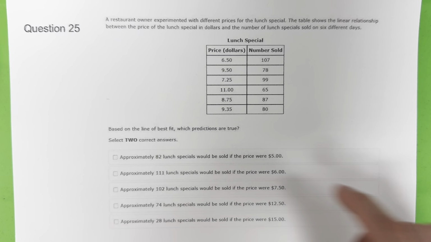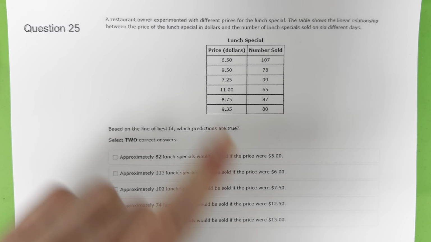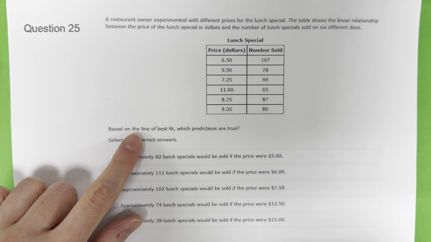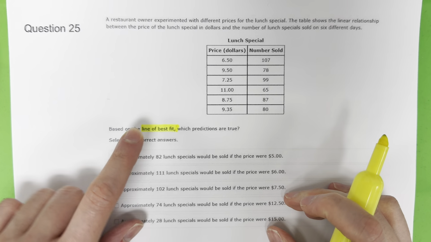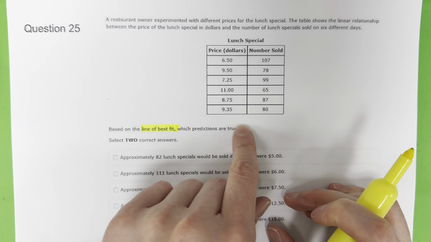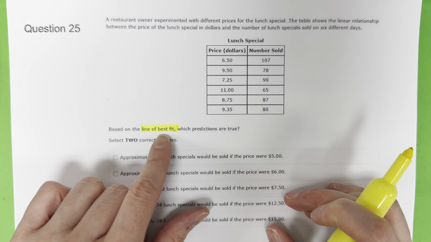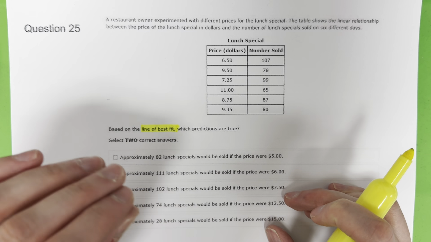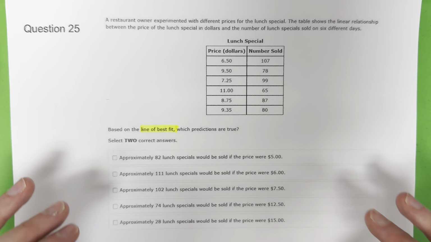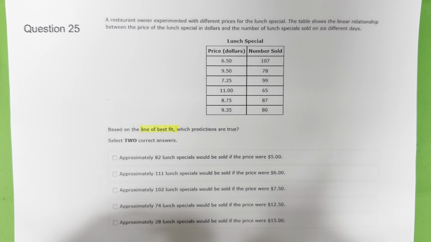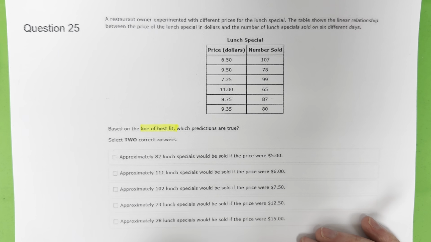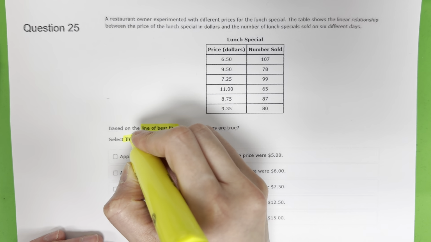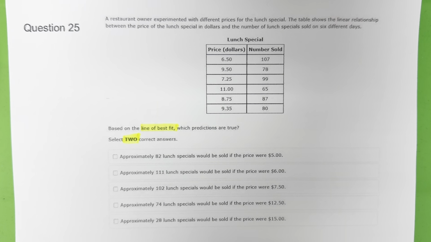Select 2 correct answers. All right, so I have a table and they said line of best fit. Line of best fit means I'm gonna have to graph these, put the points on the graph, right? And then I'm gonna need to draw a line kind of in the middle of them, like in the best place possible, which I'll talk about in a little bit. And they said which predictions are true. So we're gonna use that line of best fit to make predictions. And then we're gonna select 2 correct answers.